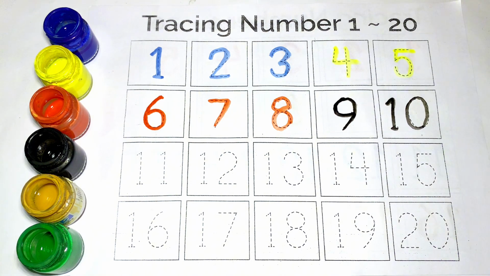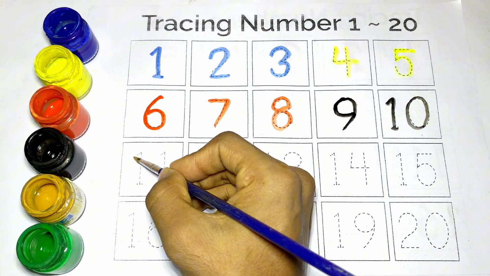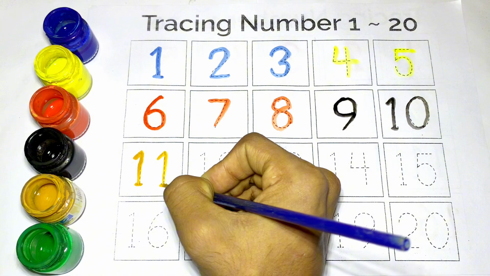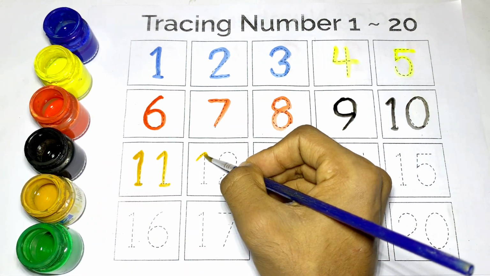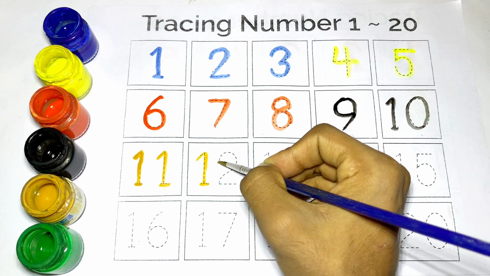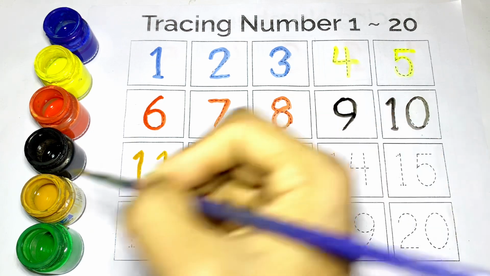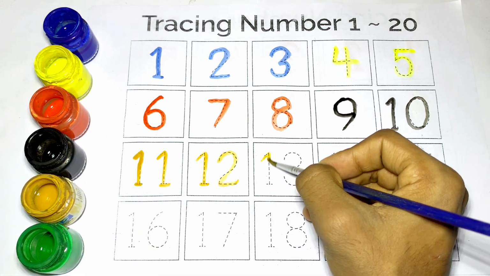Kids, now draw 11, the numbers of 11, and use yellow ochre color. Kids, again use yellow ochre color and draw 12, the numbers of 12. Kids, now draw 13, the numbers of 13.